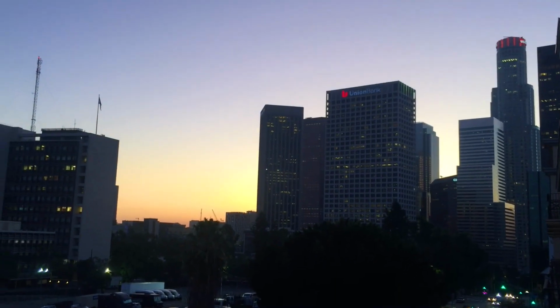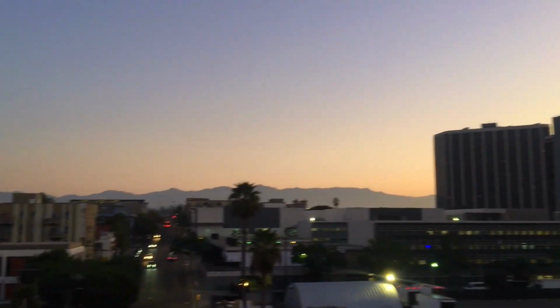Alright, good morning kids. Still early here in LA. It's a quick view of our place, the balcony in downtown LA.